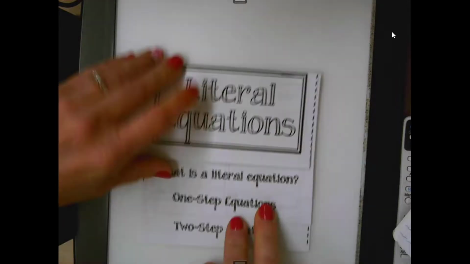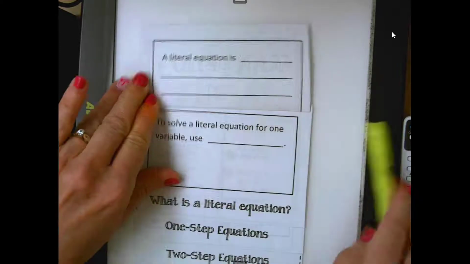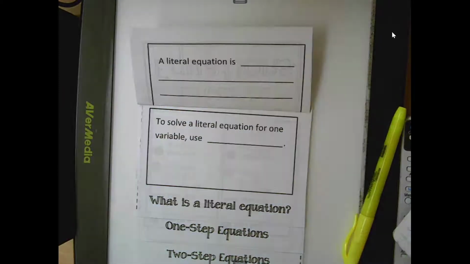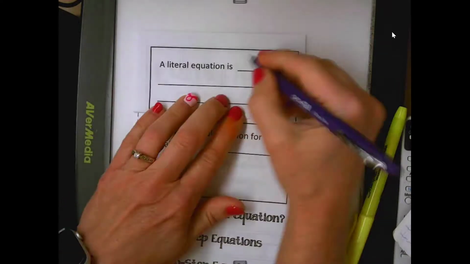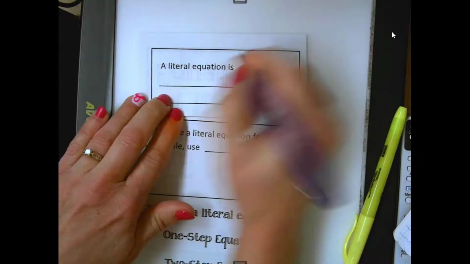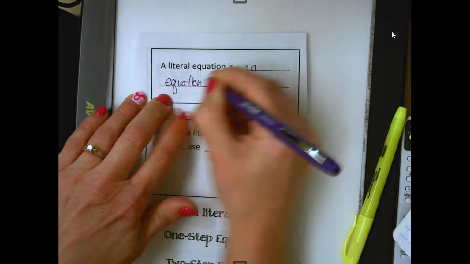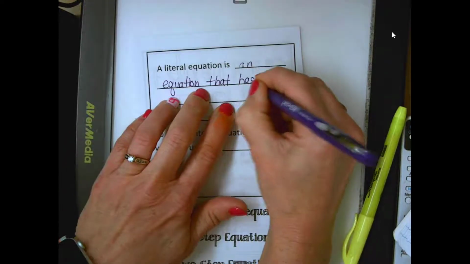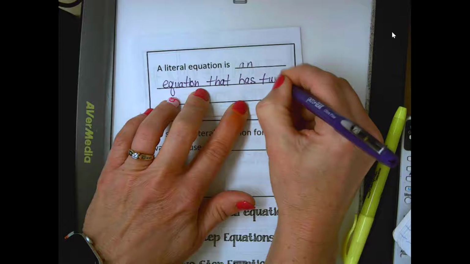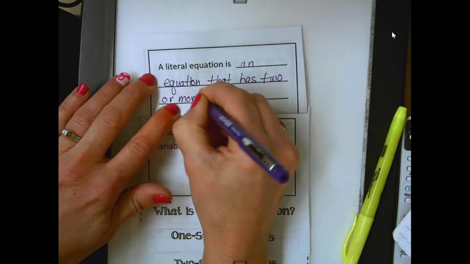Okay, so I'm going to flip this open, and let's get the definition of a literal equation. So basically, a literal equation is an equation that has 2 or more variables.